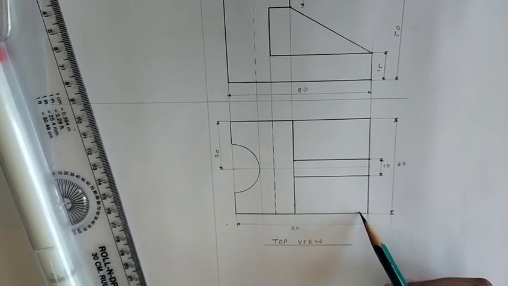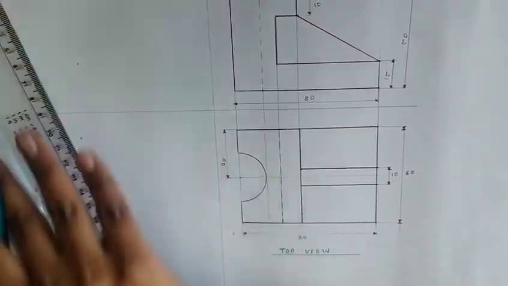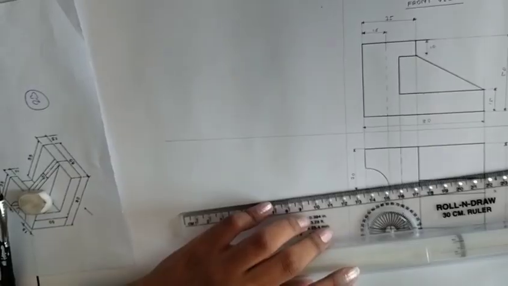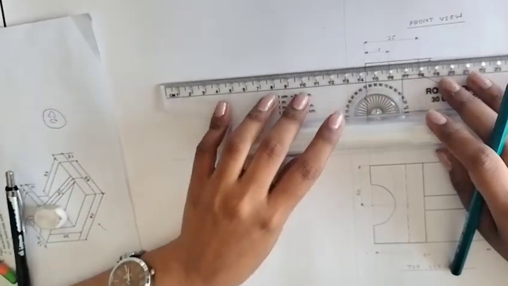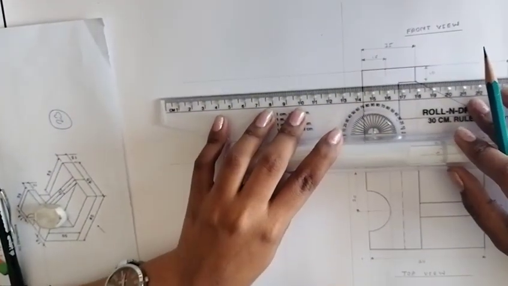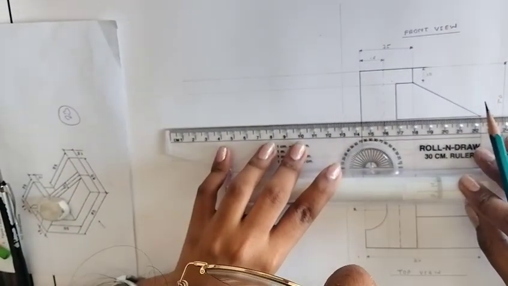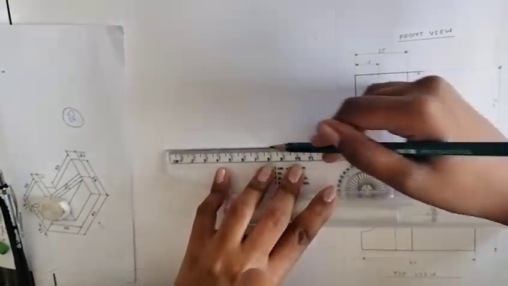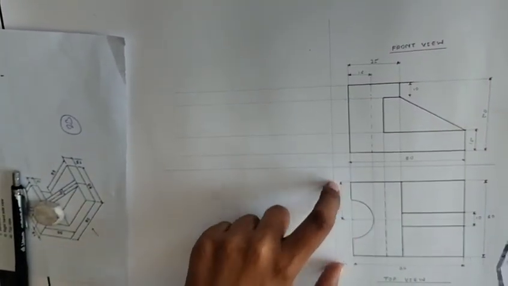We had made this top view with the help of front view. Now we are going to project right hand side view with the help of front view and top view. So we will project these front view lines for the right hand side view. Now with the help of top view, we will project these lines till this x-axis.